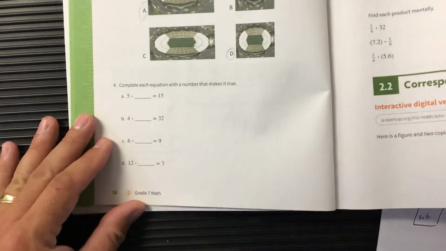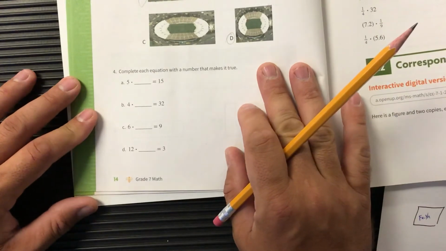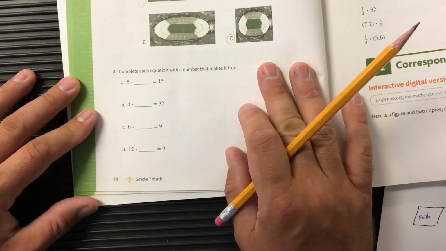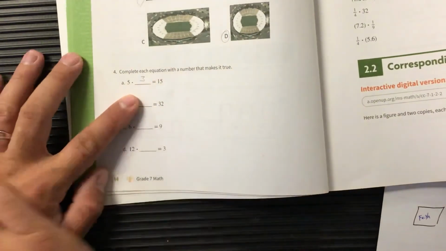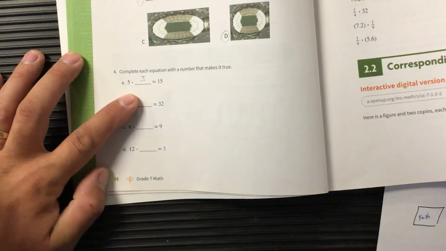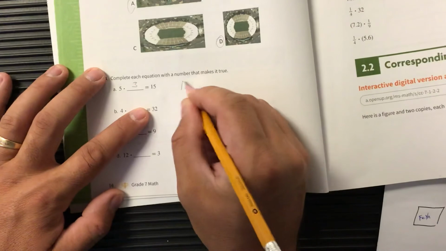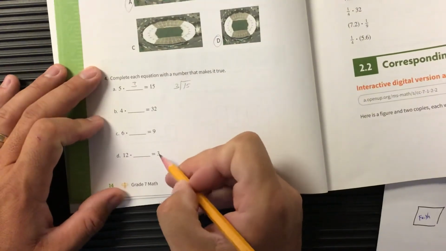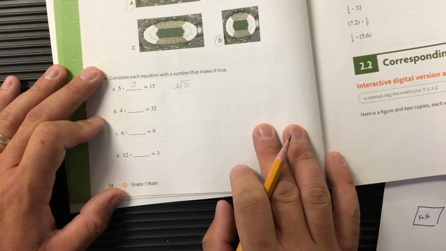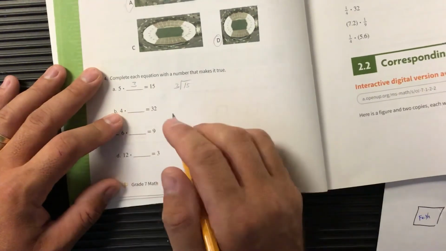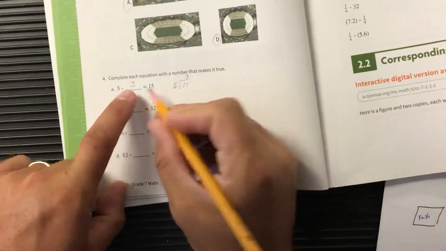Final question. 5 times what is 15? Brody. 5 times 3 is 15. How about if I couldn't see it? How could I get it if I don't know 5 times 3 is 15? Kellen. Divide. You would take 15 divided by 3, and some of these are a little trickier, so you may have to do that. Okay, the number on the right side divided by the number in front. But it is 3. Oh, that should have been a 5 there. 15 divided by 5 is 3. So you can get it either way.